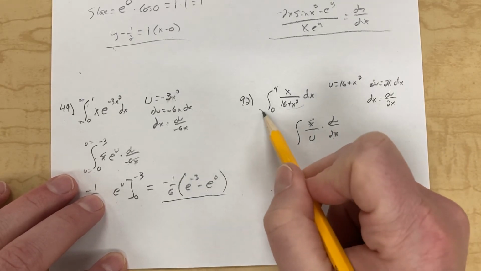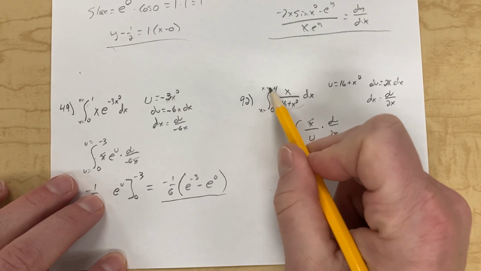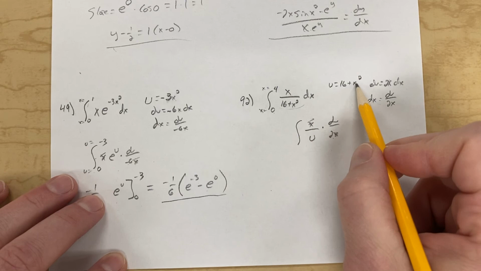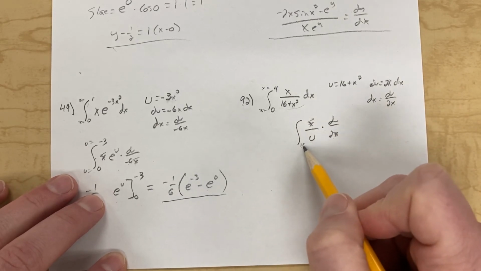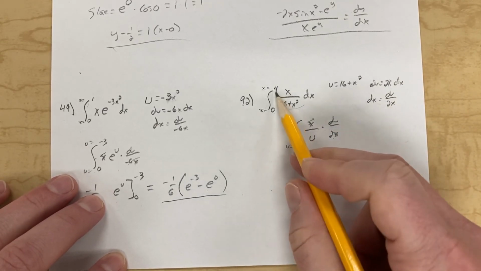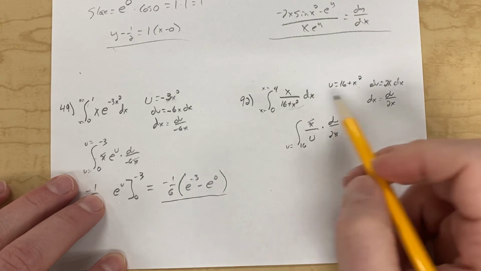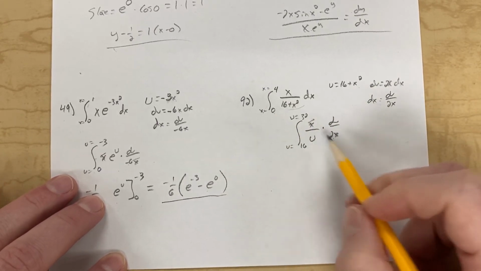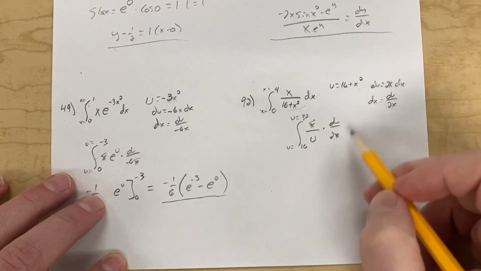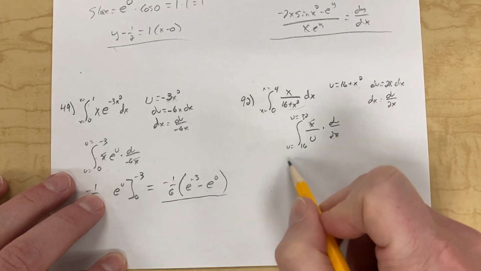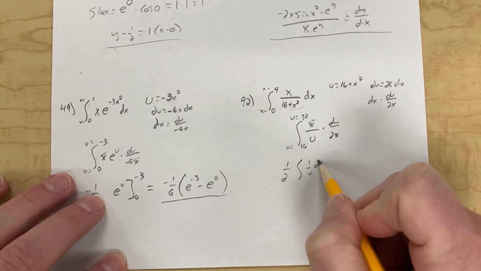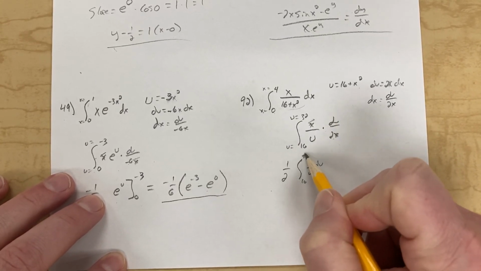But again, these were x values. We want u values. So when x is 0, if I put that in, I get 16 plus 0, I get 16. That's the u value for that. If I put 4 in, I get 16 plus 16, that's 32 for that. Okay? So now we're going to stay here. We're not going to go back to x. We're going to just evaluate this right here. So that half comes out. We get the integral of 1 over u du from 16 to 32.